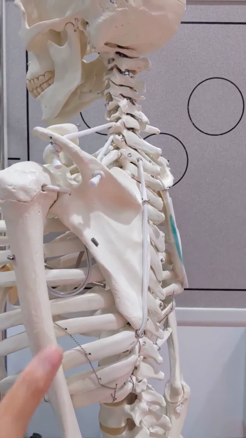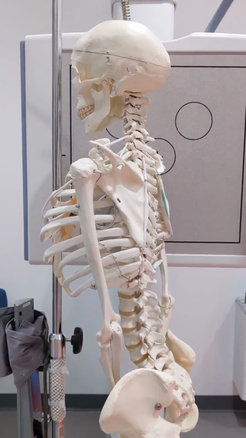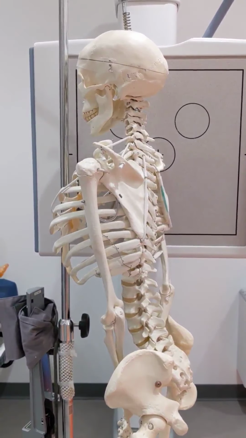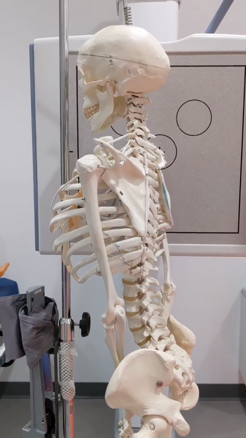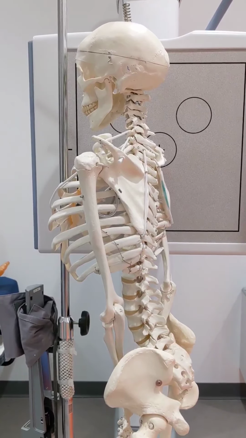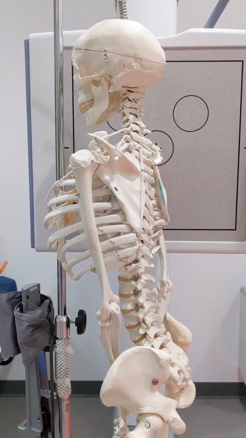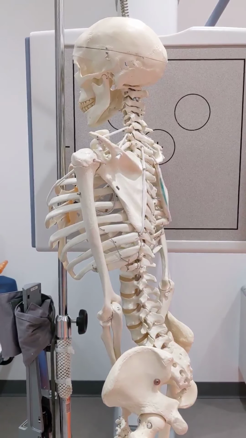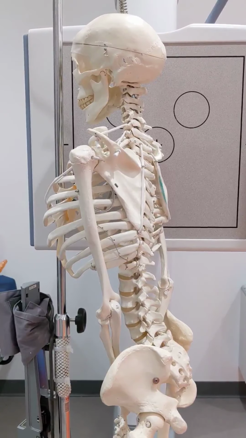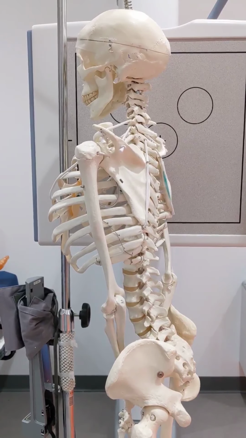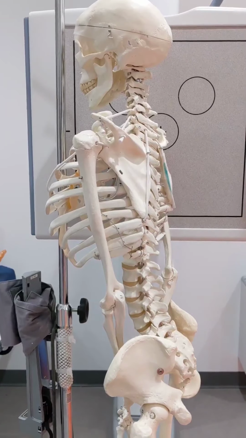So I'm just going to let go of the skeleton and take a step back. And what you'll see is that the skeleton is actually in an RAO position. So his right anterior oblique aspect is the closest to the IR. So for a Y view of the right shoulder, what we need is an RAO position.